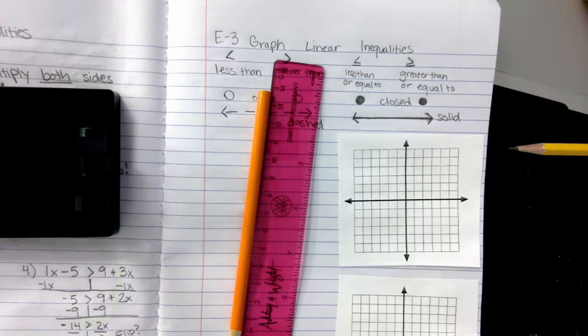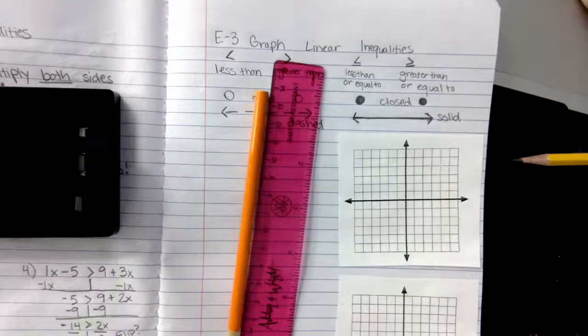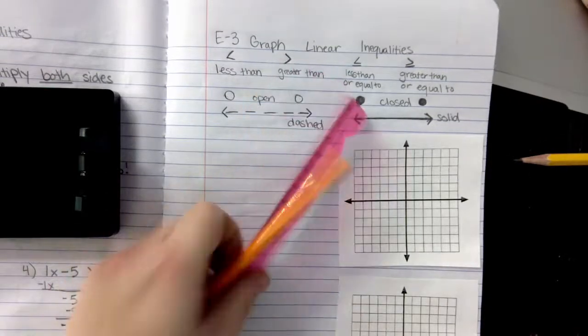If you don't have any of those rulers, I had a lot that were taken by, I hope, accident. Possibly not on accident, but either way, some of them are taken. So if you don't have this, you can always use the side of your notebook, side of your phone, something.